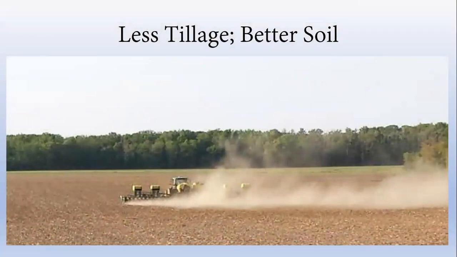Next principle, minimizing disturbance, minimizing tillage in the soil. So if you think about the soil matrix as the home of the microbes, and the microbes are doing a lot of work cycling nutrients, making it available for plants, building those soil aggregates, building those peds.